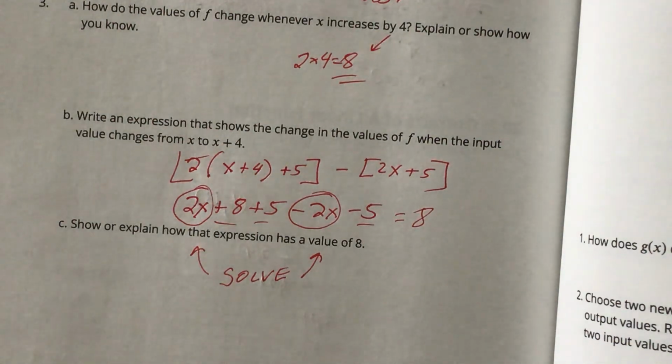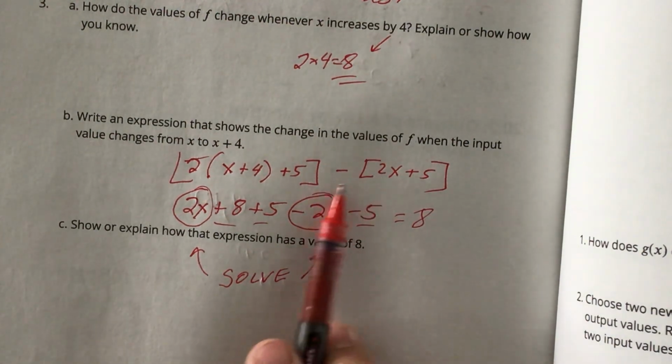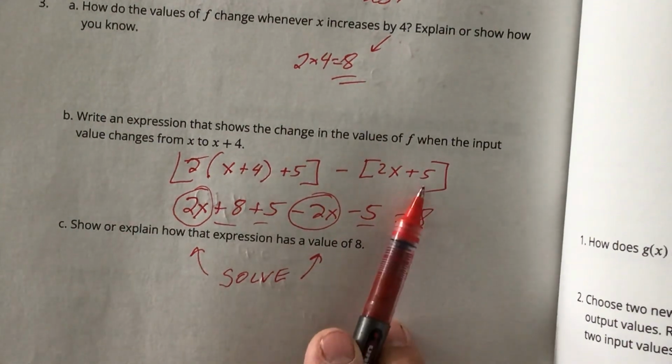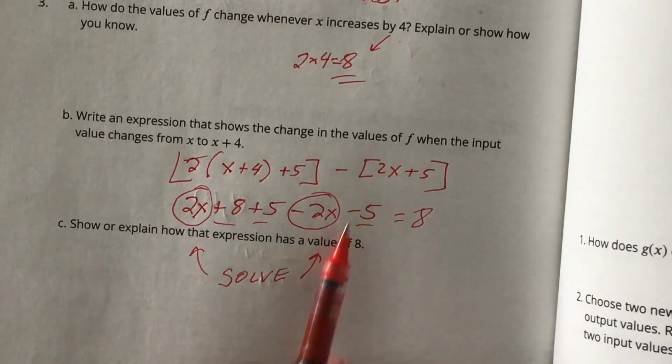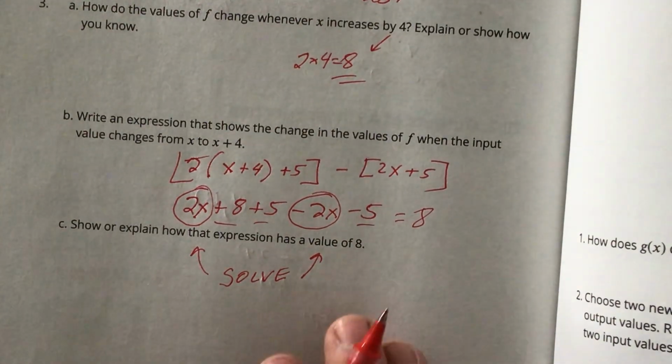Should be 8. Most common mistake on these types of problems is people forget to distribute that negative sign. They usually do the negative 2x, and they forget about the 5. That negative goes with both of those, so it always has to be negative 2x and negative 5. So make sure you remember to do that as well.